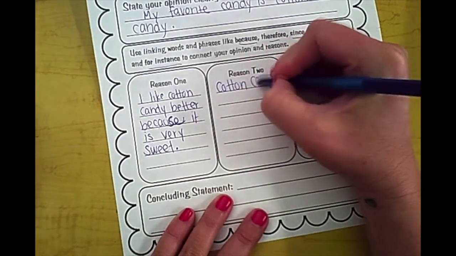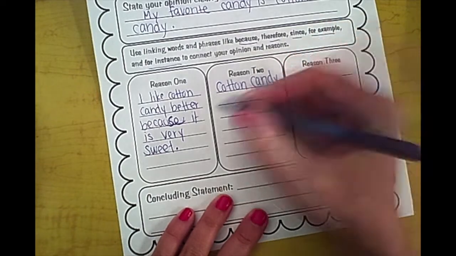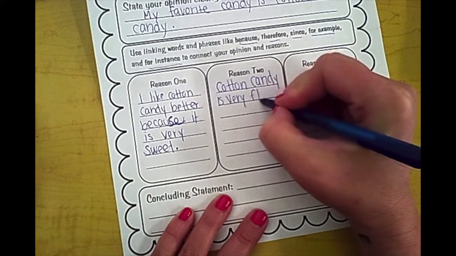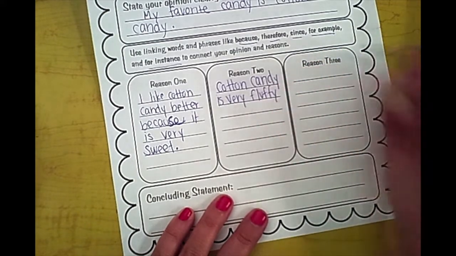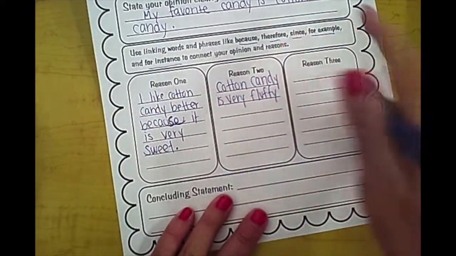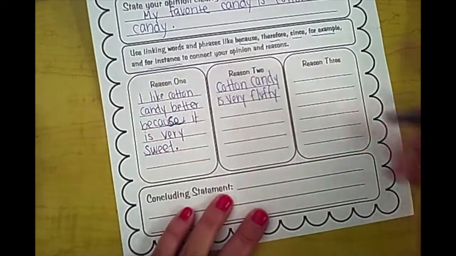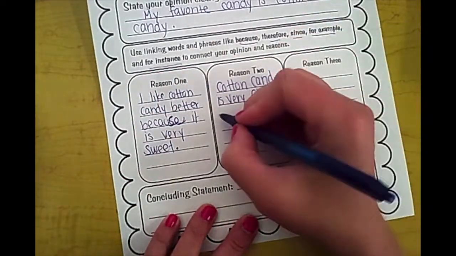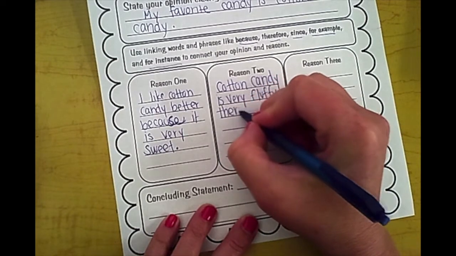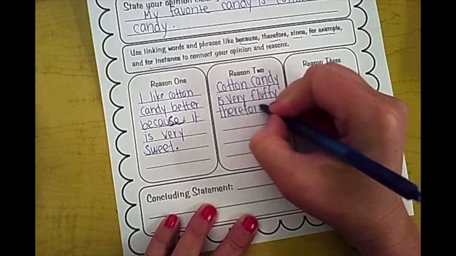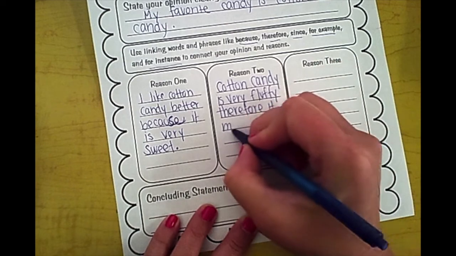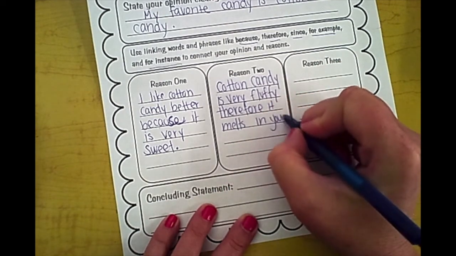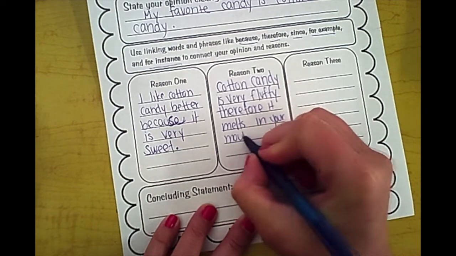Cotton candy is very fluffy. Therefore, or we can use for instance. We're going to put therefore it melts in your mouth.